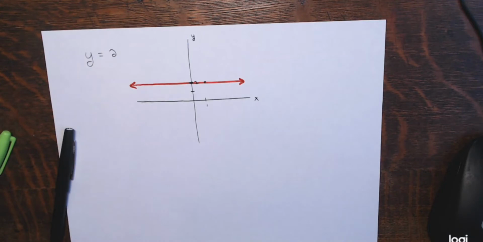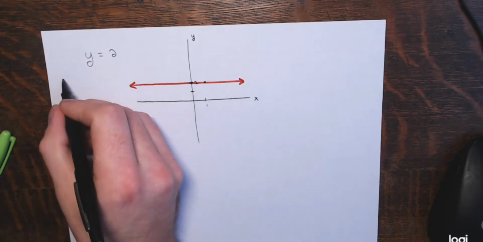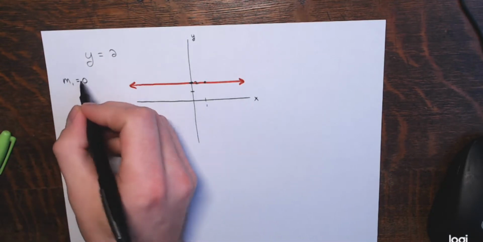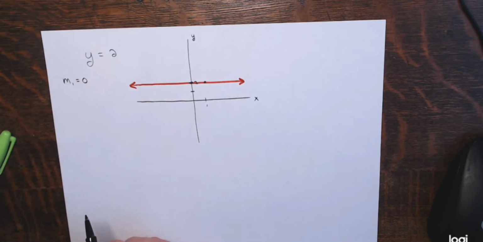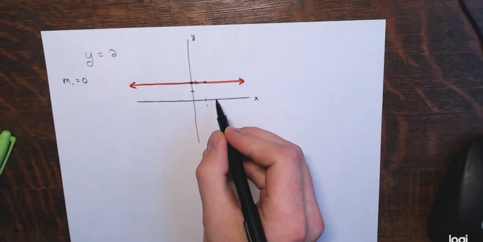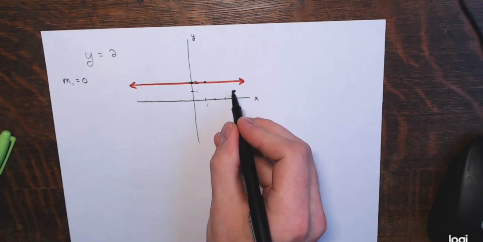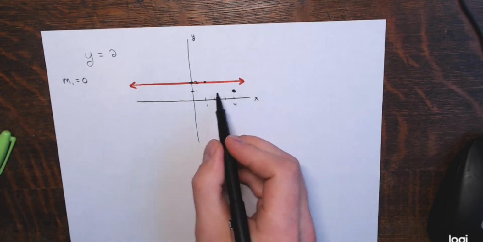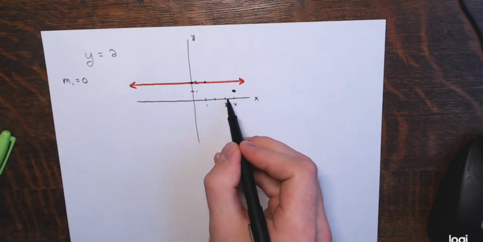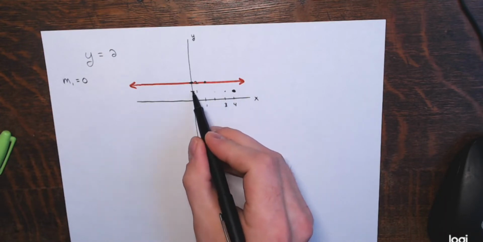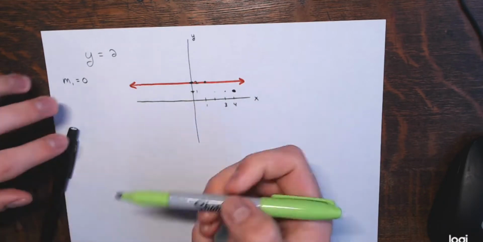Now remember, this has a slope of 0. So that means our line also has a slope of 0 and is also horizontal. And if it passes through the point 4, 1, right, here's 4, 1, well, that means the y coordinate must also be always 1: 3, 1, 2, 1, 0, 1. Right, here's our line.